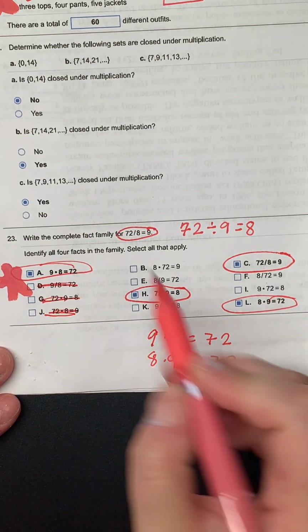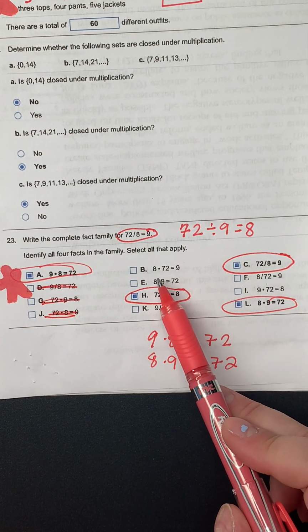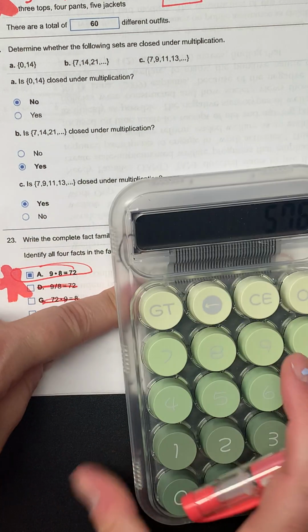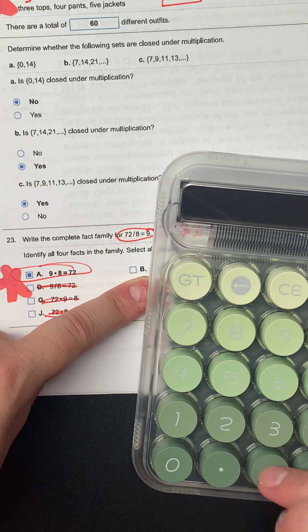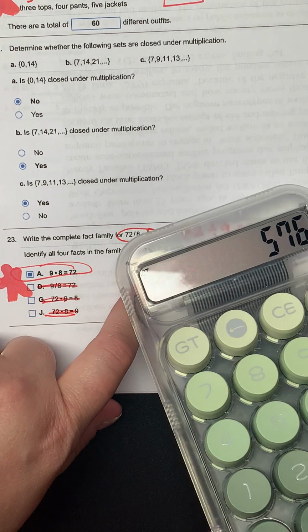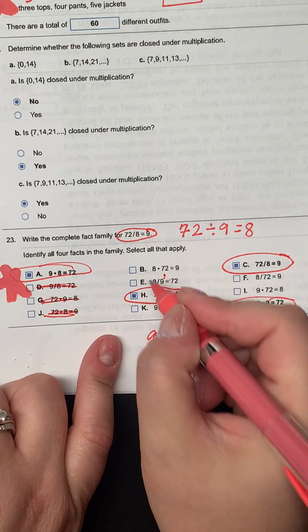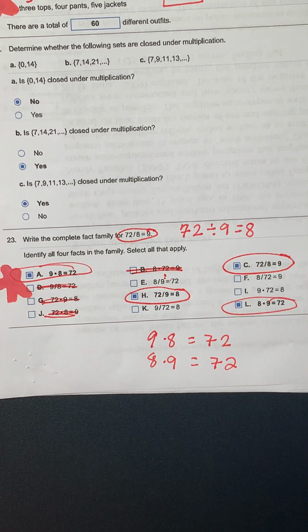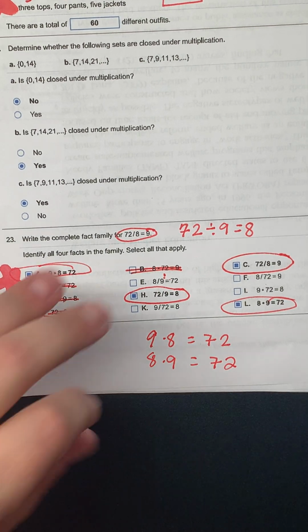So on this one, if you're desperate, just go through and do every single problem. 8 times 72. This paper says it's supposed to be equal to 9, but my calculator says it's 576. So that's not the right answer. So on number 23, if you're desperate, you can just check your answers using your basic calculator.